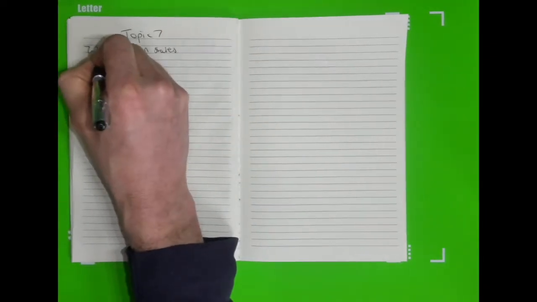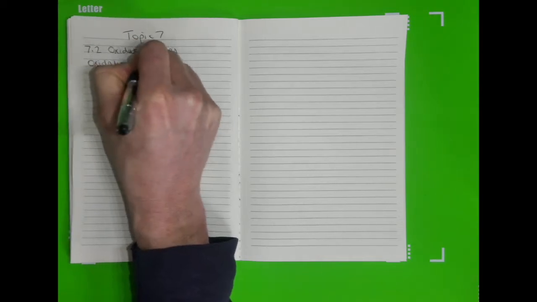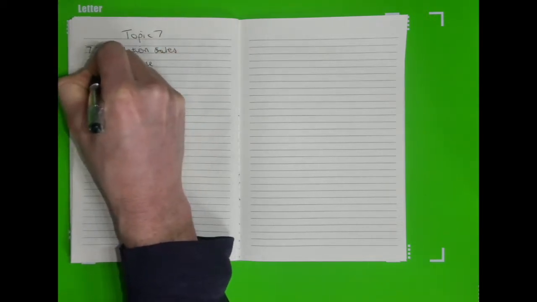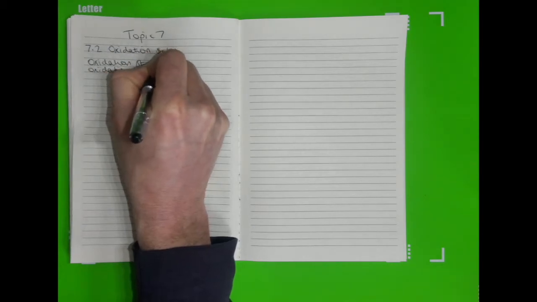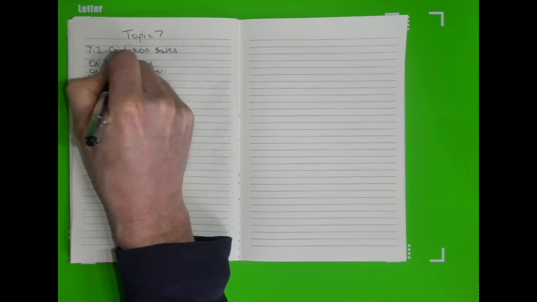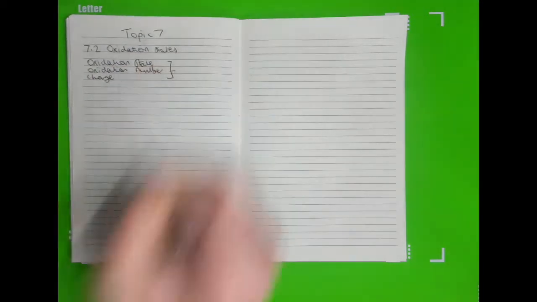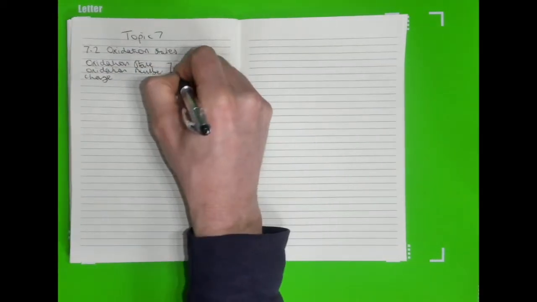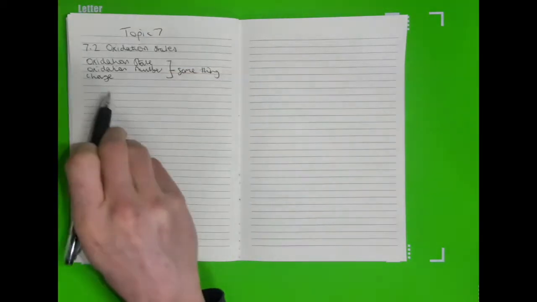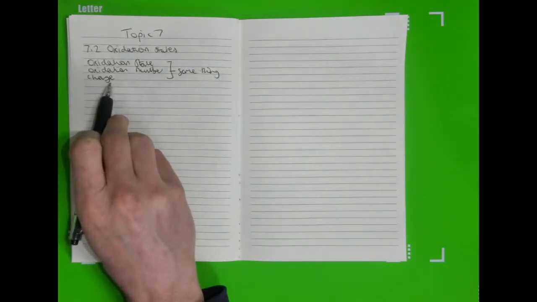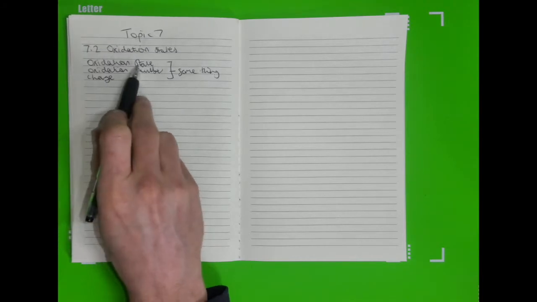So when we write down oxidation state or oxidation number or charge, they more or less mean the same thing. However, charges you would only really use for an ionic compound. Oxidation state and oxidation number, again, they are the same thing.